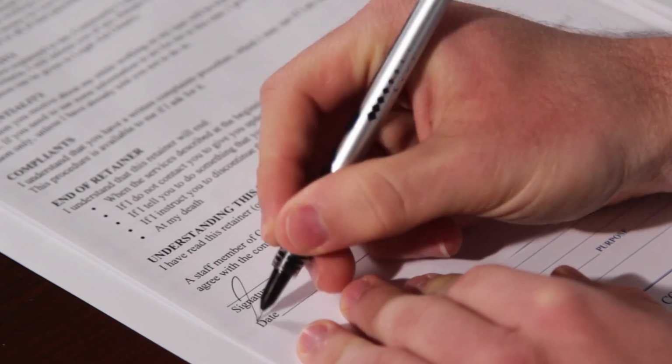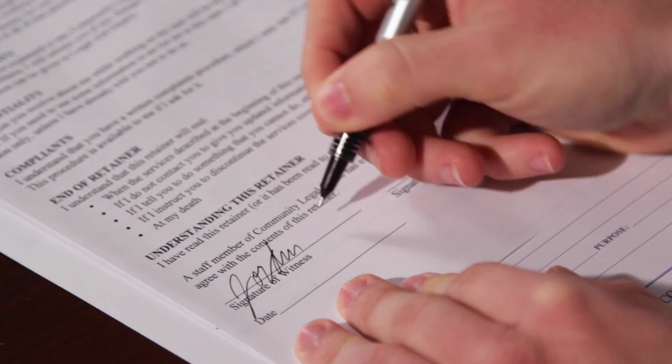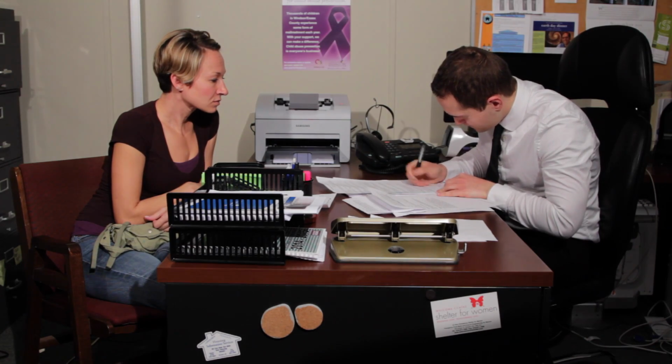Okay. Miss Jones, do you have any questions? And would you like to review the retainer before you sign it? No, everything seems pretty clear. Okay. Well, in that case, if you'd like to retain the clinic to help you, I'll have you sign right here, and I will sign as your witness. Okay. Thank you. Now I'll go make a copy of the retainer. Okay.